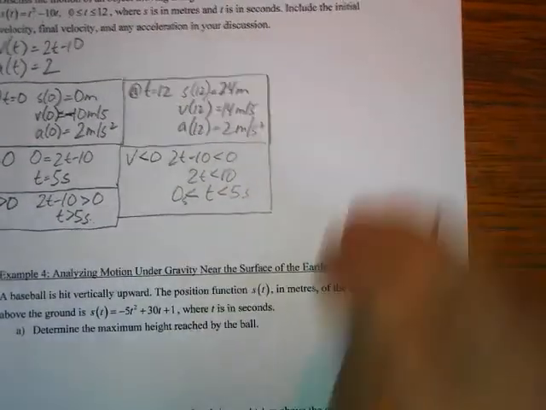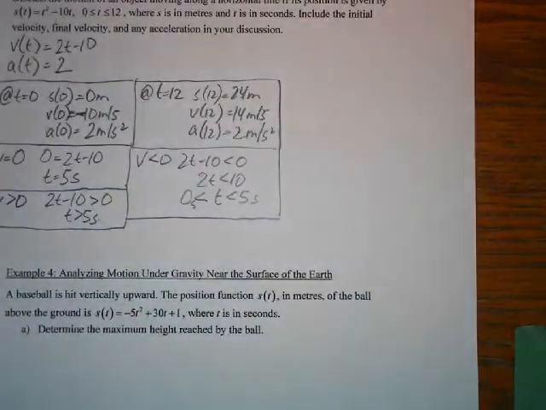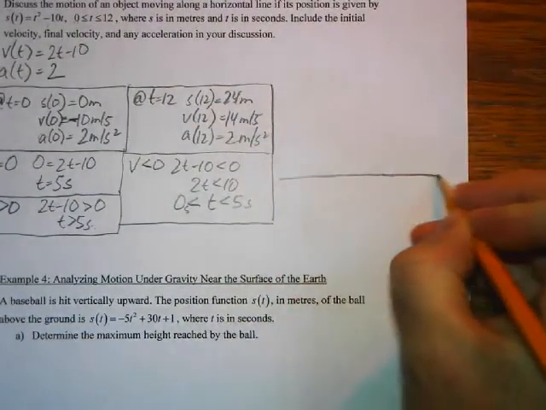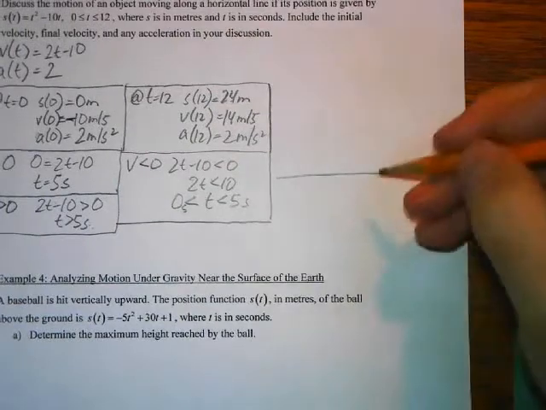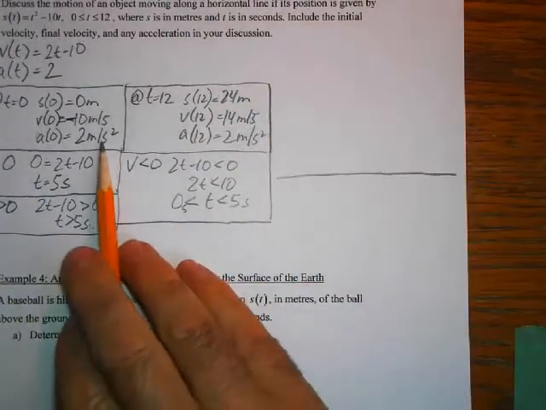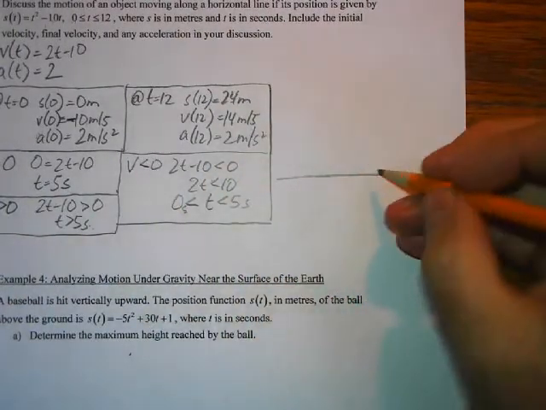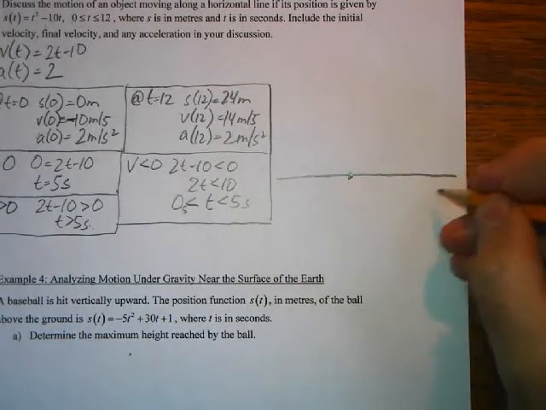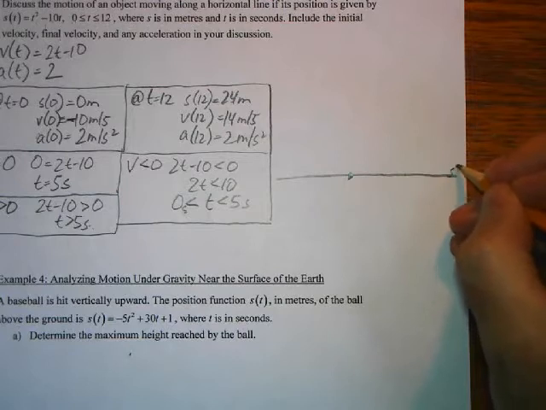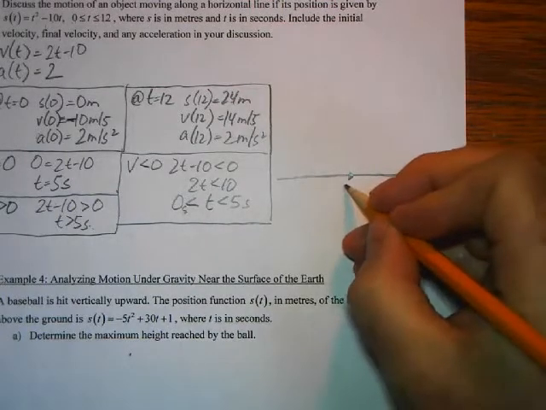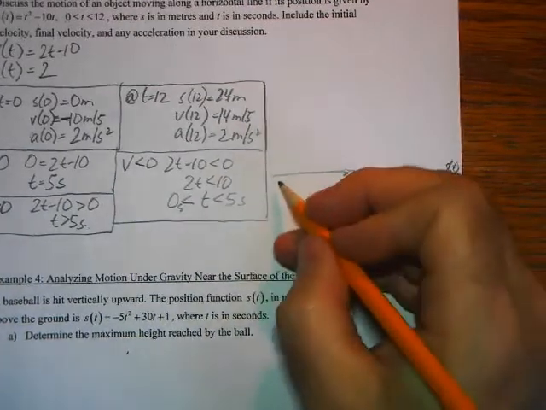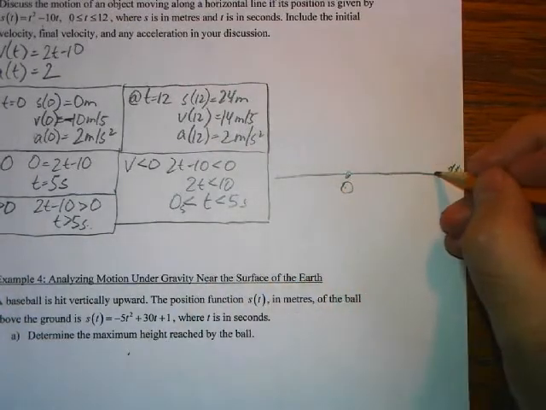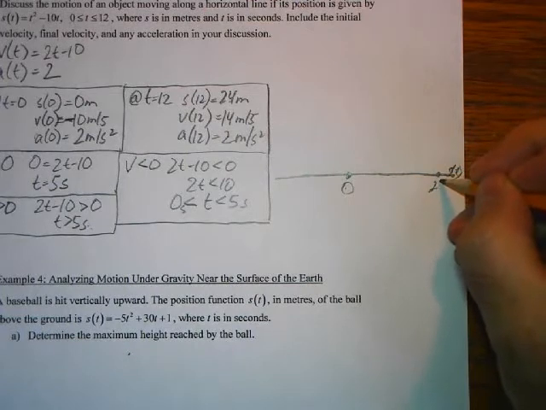Now, I kind of cut my room back here, but I'd like to show you with this number line what's going on. We basically know that this is the position S of t, so that's at 0 meters, and we know it went all the way out to 24, so it started there and ended there.